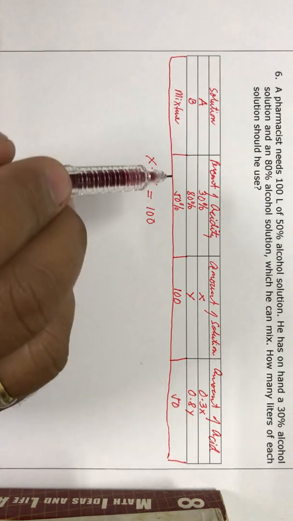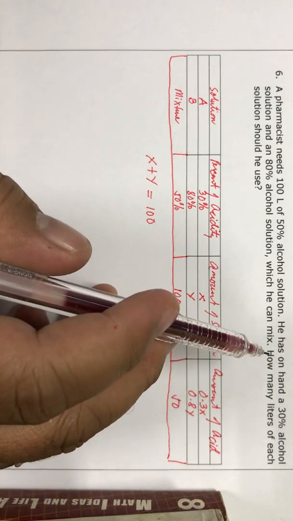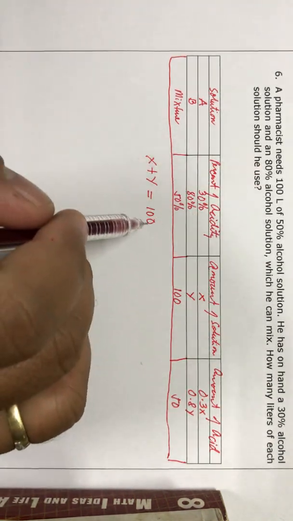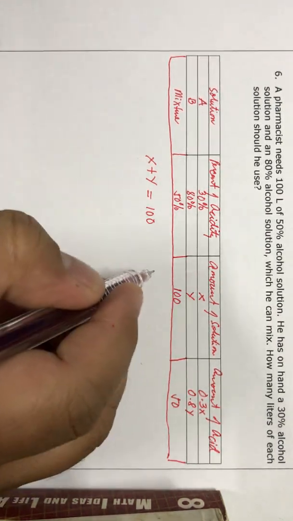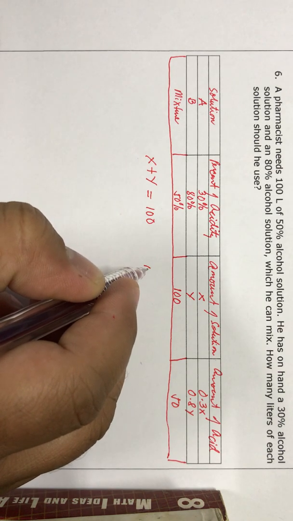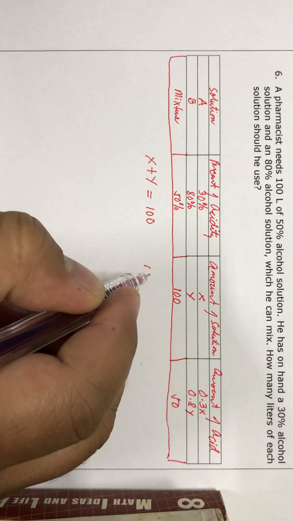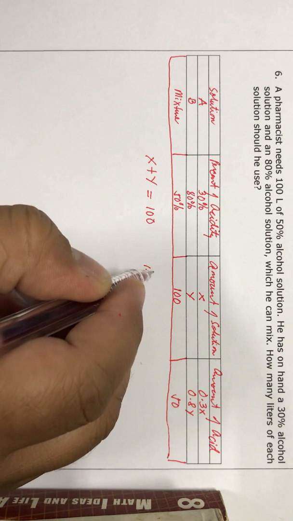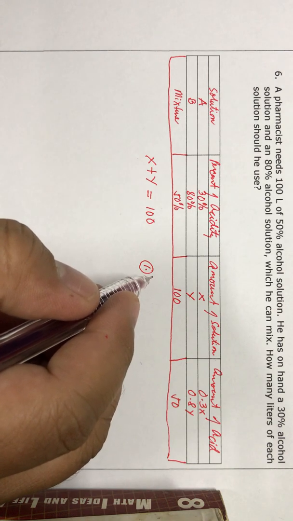But what you know is that the number of liters of solution A added with the number of liters of solution B must be equal to 100 liters. So X plus Y is equal to 100. Actually, this problem can be solved using one variable, in the same way that other problems may be solved using one variable. But since our lesson is on systems of linear equations in two variables, you have to make use of two variables.